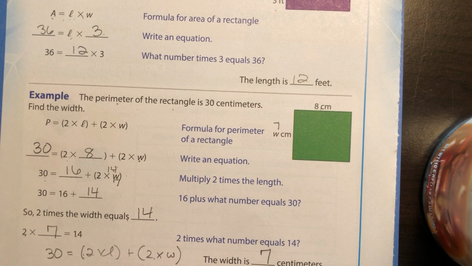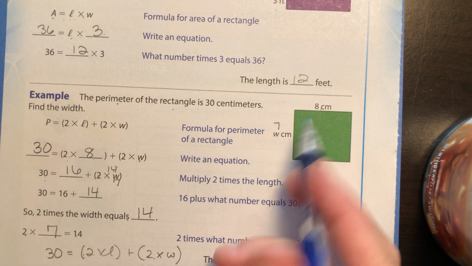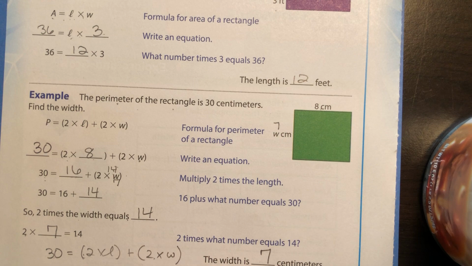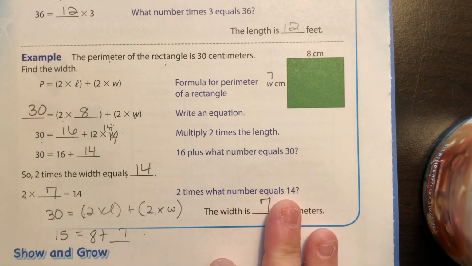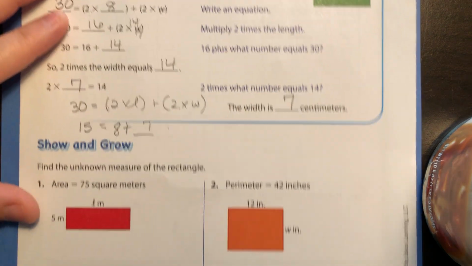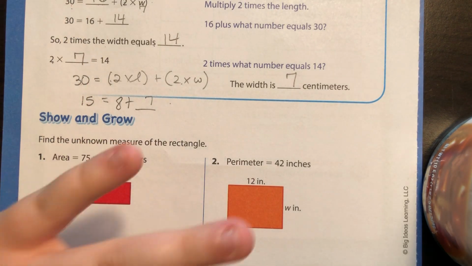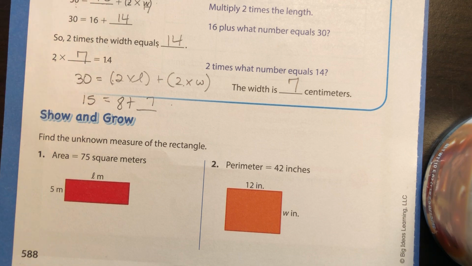So what plus what equals 15? You already know it's 8. So 8 plus what equals 15? That would be 7, okay? So that's a little bit easier to do it that way. I'm gonna show you how I would do it when I practice these problems out, okay?